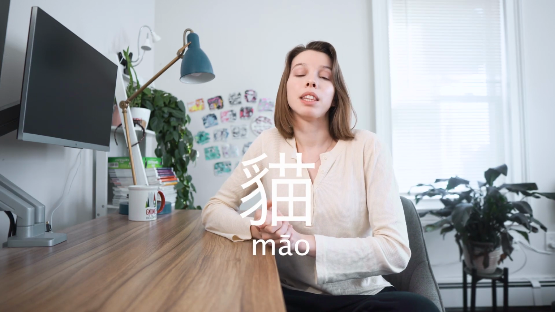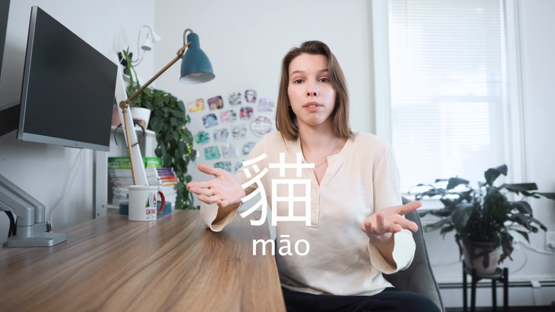And what that ultimately means, though, is that there are some characters where the simplified version is so much easier to learn than the traditional character, and it makes sense why it was simplified in that manner. But for others, the simplification doesn't really make too much sense. Remember the character that we learned last week? Mao, or cat. Let's examine the traditional and the simplified versions.